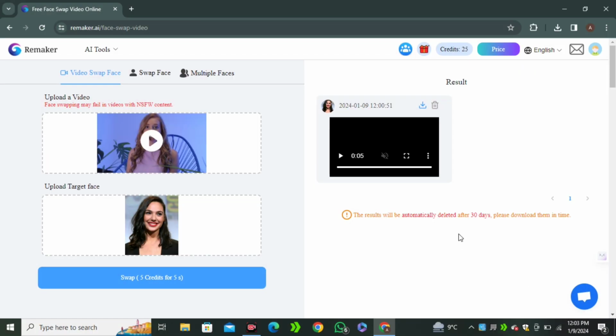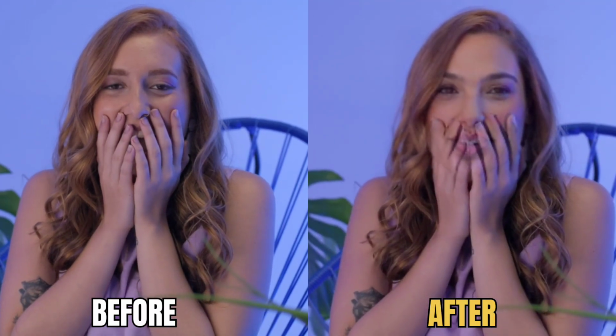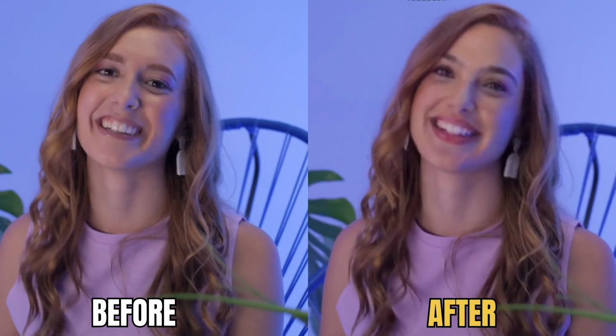Okay, so here we have the output video. So here is the before and after. You can see even her hands are on her face, but still it's working really good.